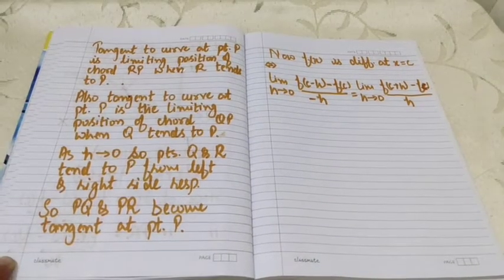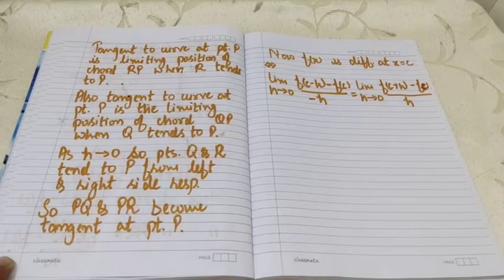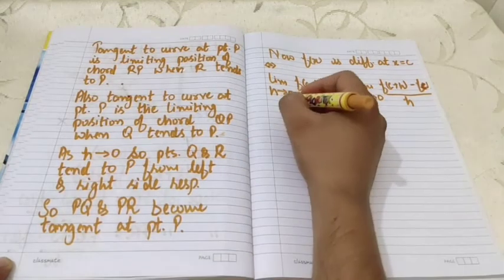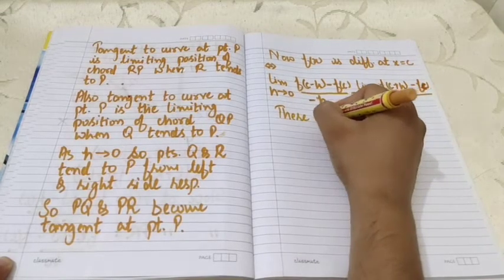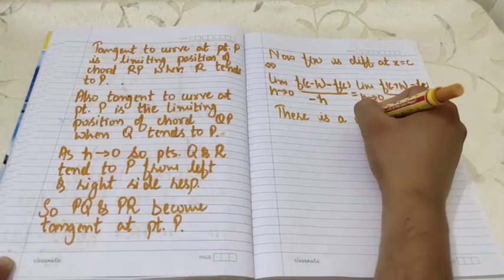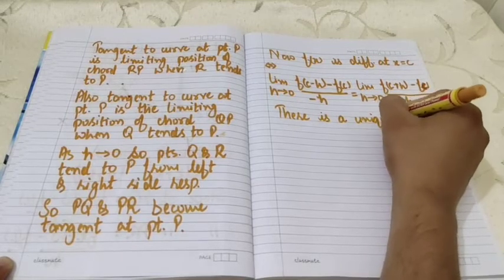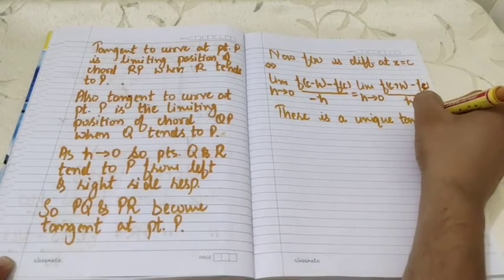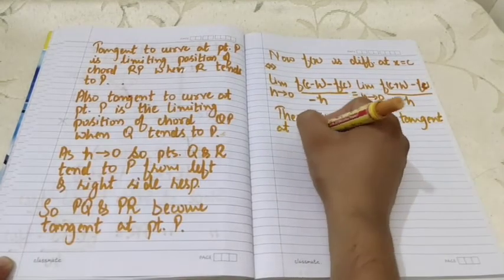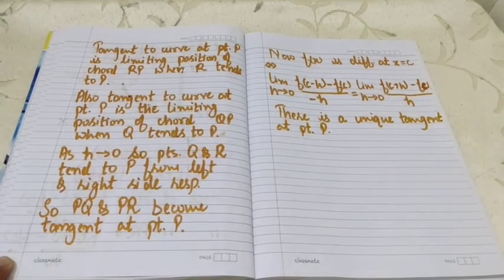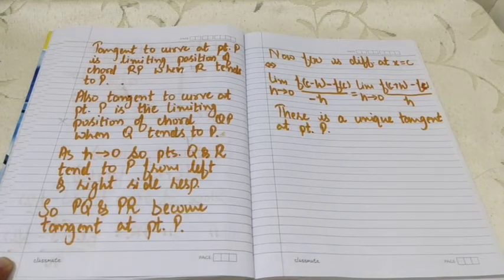And we can conclude that there is a unique tangent at point P. If a function is differentiable at any point, then there must exist a unique tangent at that point.